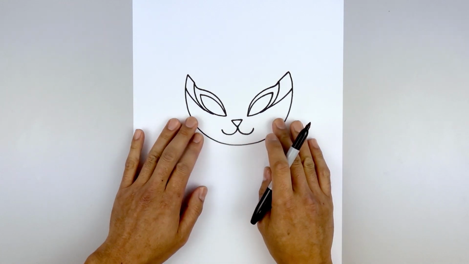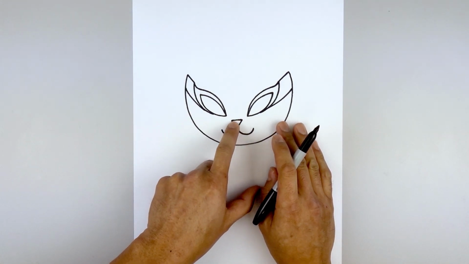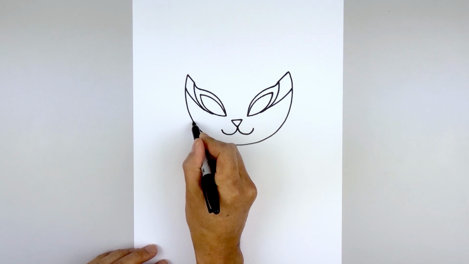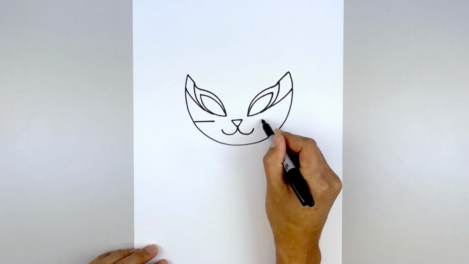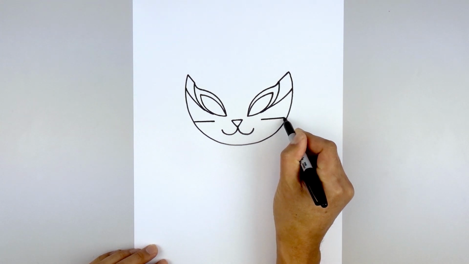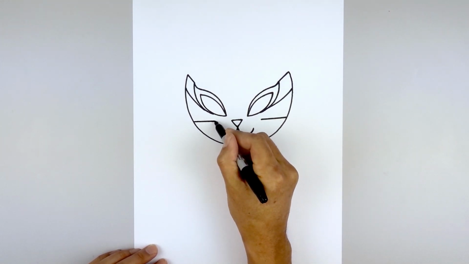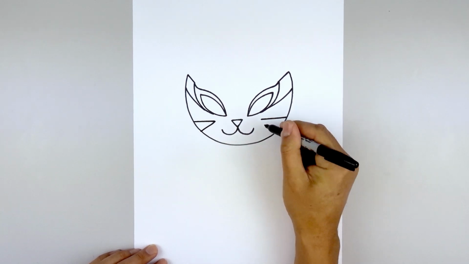Let's add the whiskers on the side of the cheek. We want to line up with the top of the nose, going over towards the left side. Draw a straight line coming in. And we'll do the same thing on the right, going out towards the right side. Now from the inside, we're just going to angle down and out toward the side of the head.